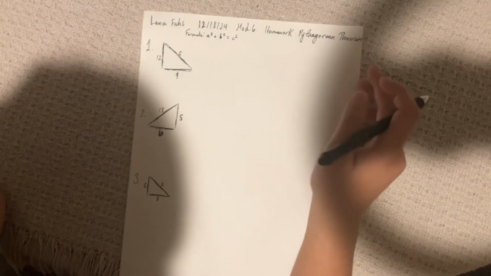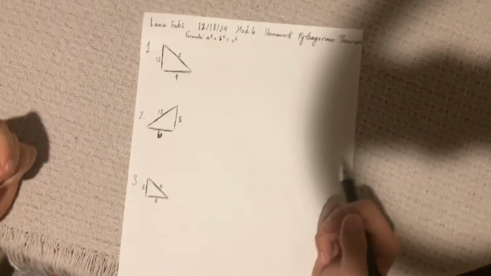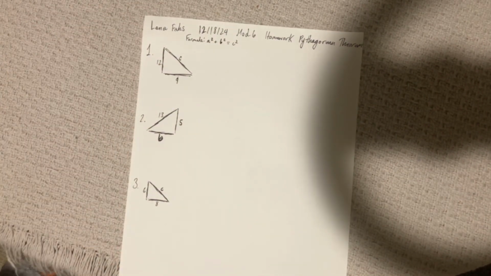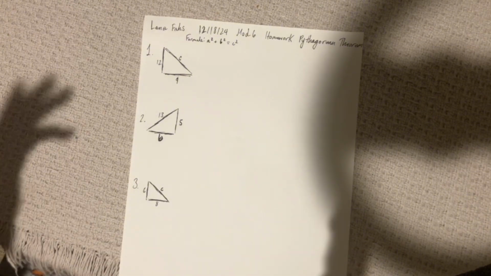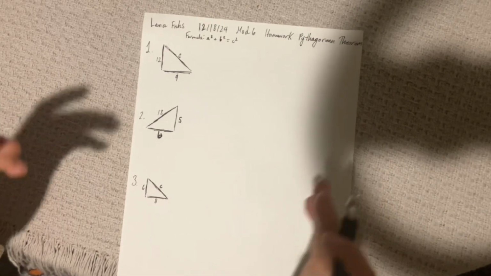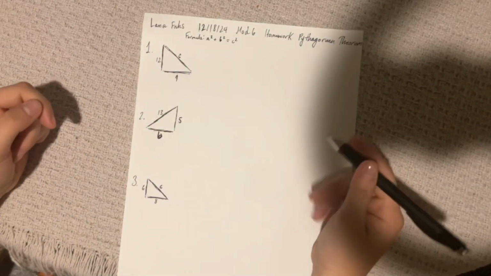What does a squared plus b squared equals c squared mean? How does the formula help with any of this? Oh my gosh, bro, what am I gonna do? I just don't understand this. I'm gonna get a 0 on this because it's due tomorrow, bro.